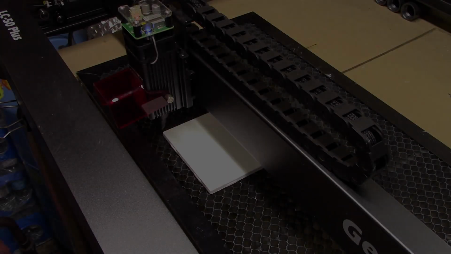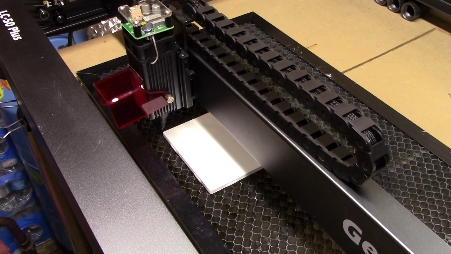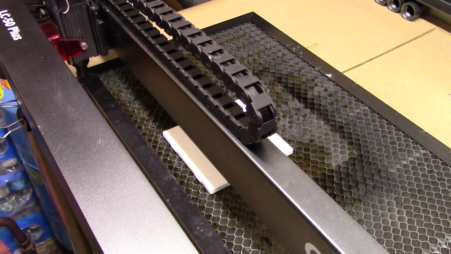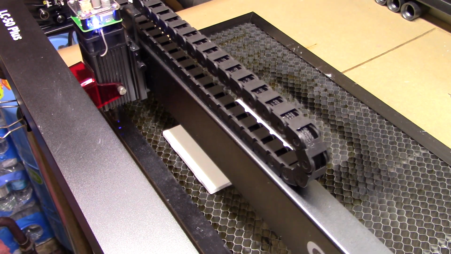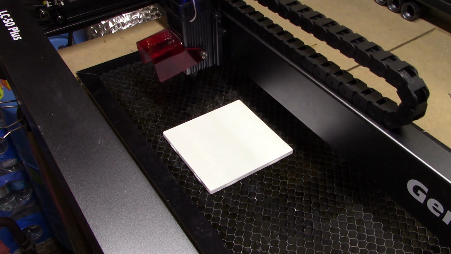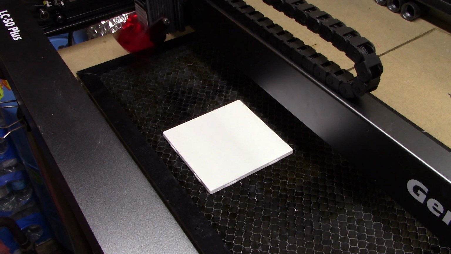Oops. So let's go ahead and do a frame. Alright, somehow I got switched back into absolute coordinates. That's not a good deal. Let's try this again.